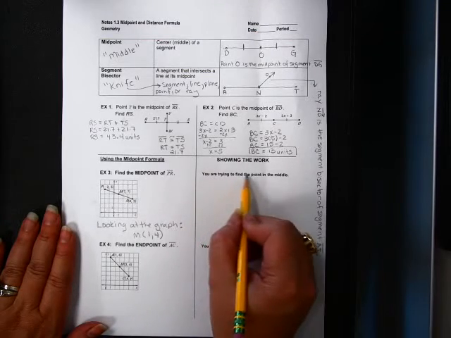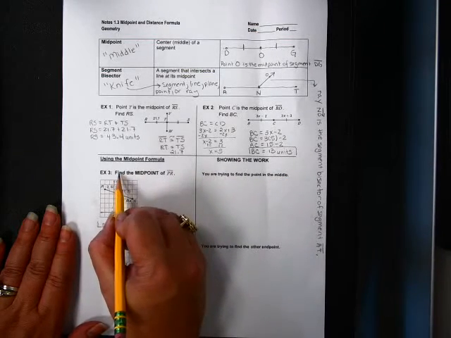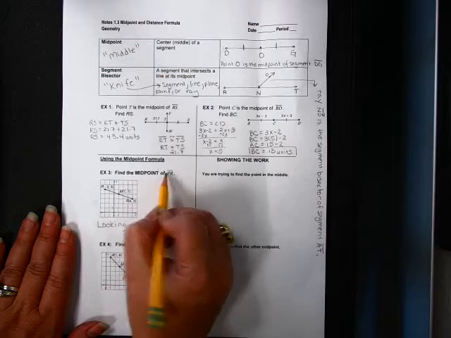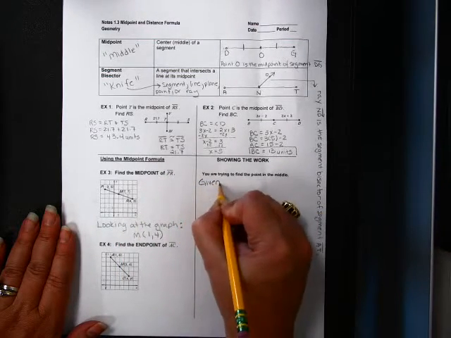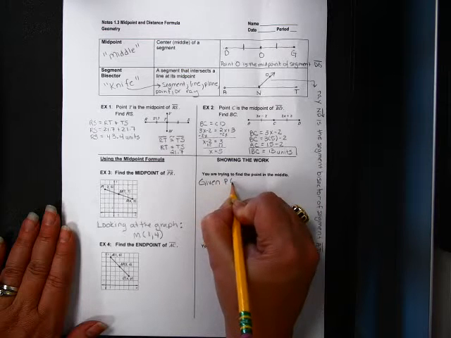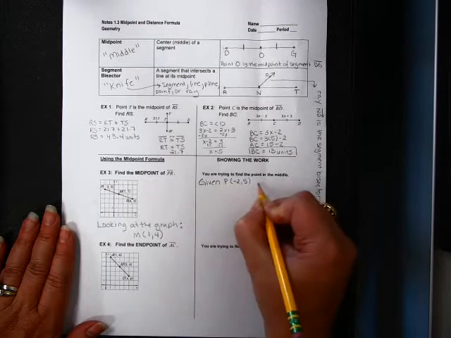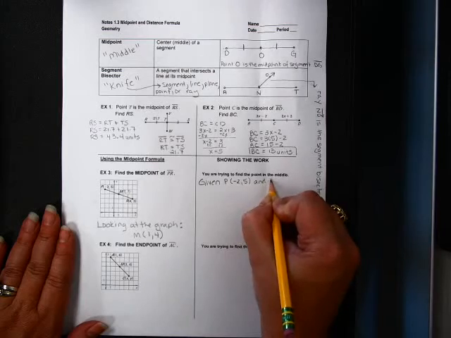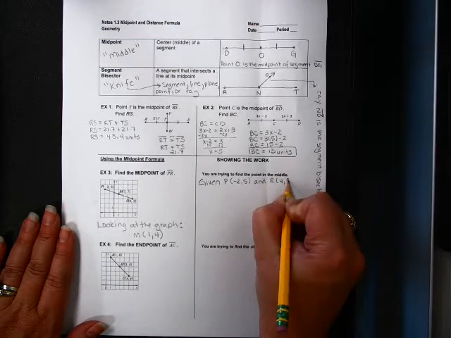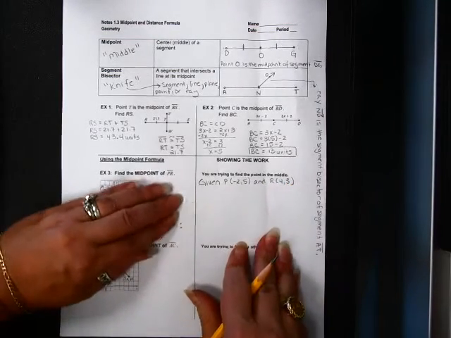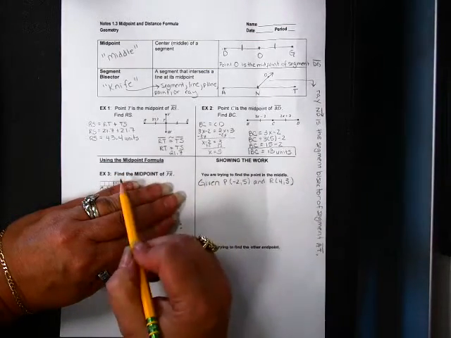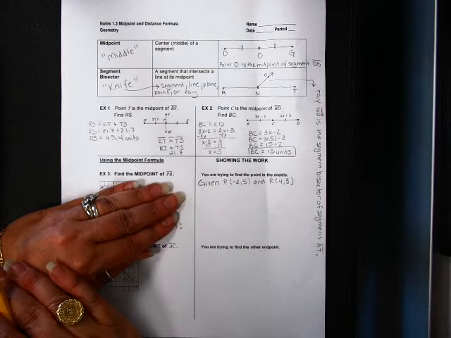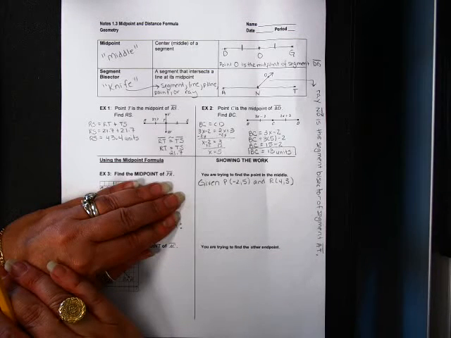It says you're trying to find the point in the middle. Find the midpoint of PR. But this time you're only given P at -2, 5, and R at 4, 3. So let's pretend like we don't see this and that we're given these 2 points and we want to find the midpoint. Well, we have to use something called the midpoint formula.